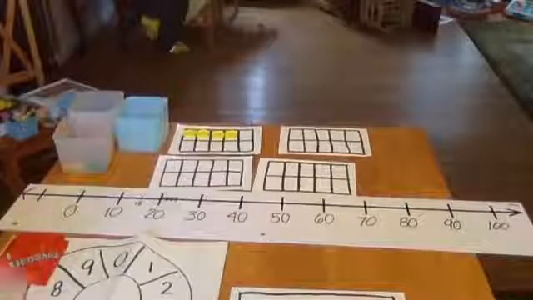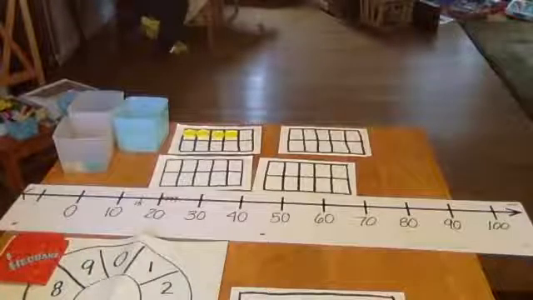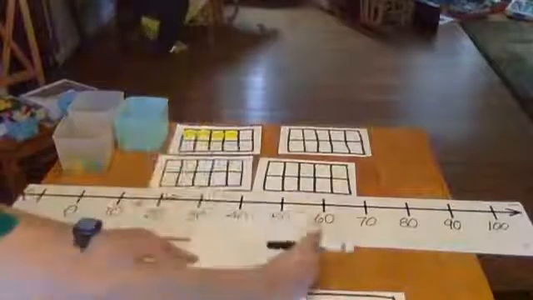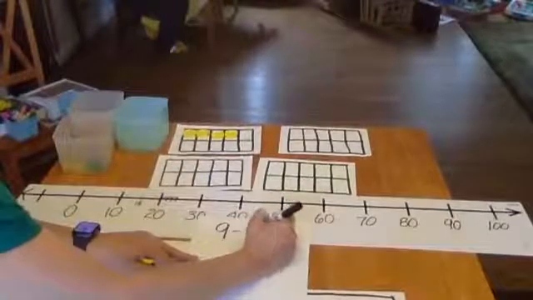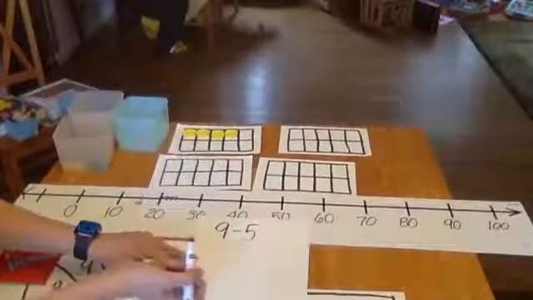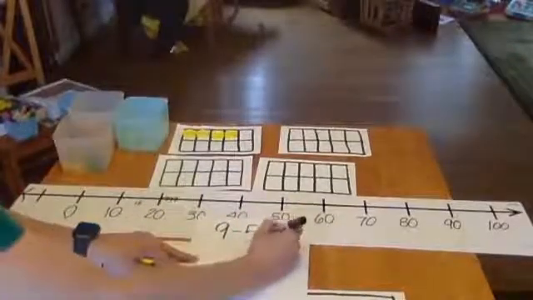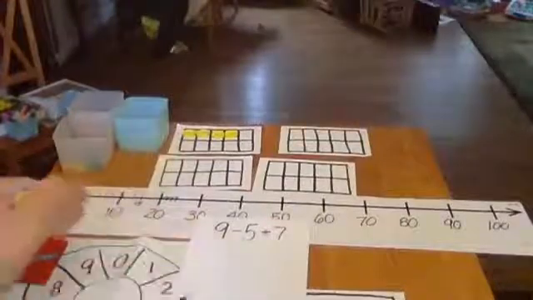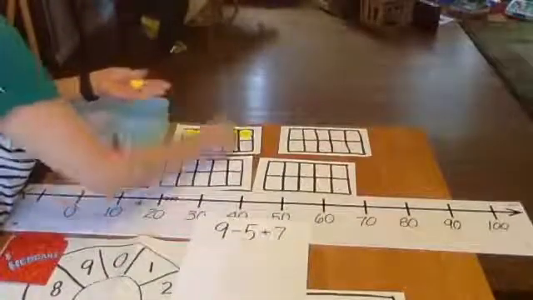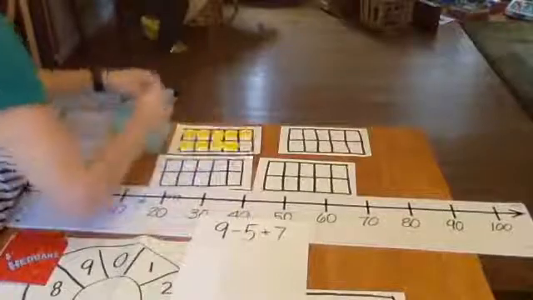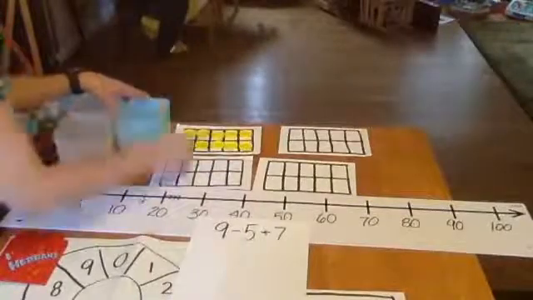So I started with 9. I took away 5 because good old Carlos came and ate some. And now I'm going to add 7 back. So here we go. 1, 2, 3, 4, 5, 6, 7.